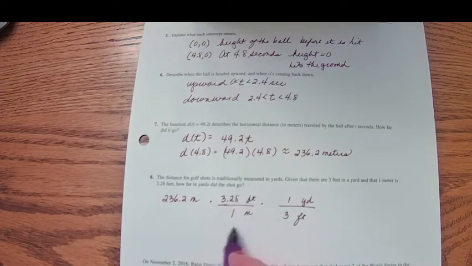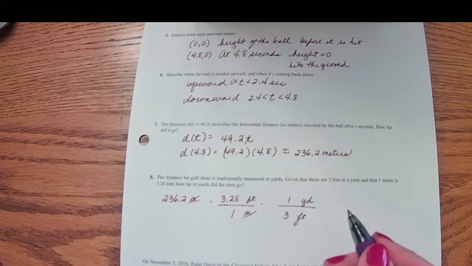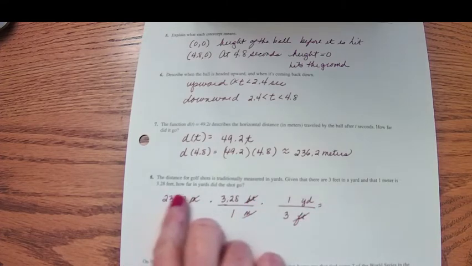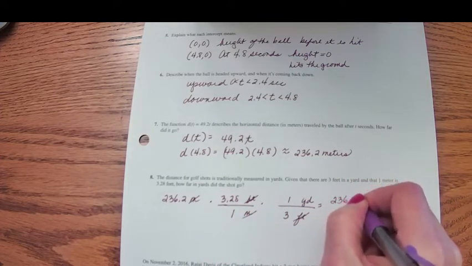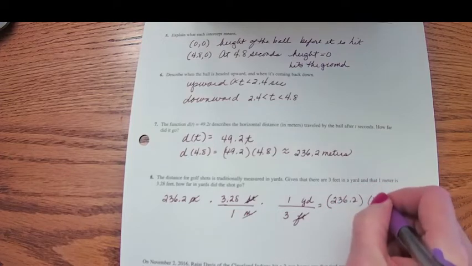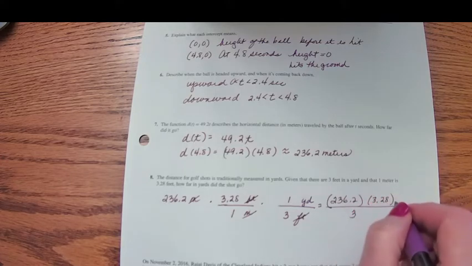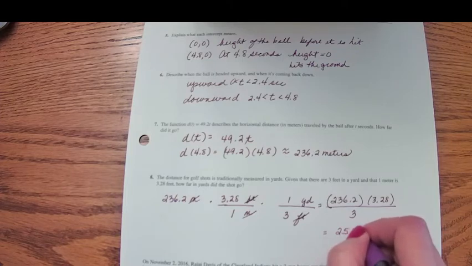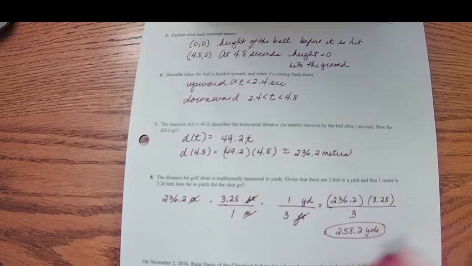So this is just like multiplying by 1. Meters cancel from numerator and denominator. Feet cancel from numerator and denominator, and now we multiply across. 236.2 times 3.28 divided by 3 is going to wind up being 258.2 yards from where it was teed off.